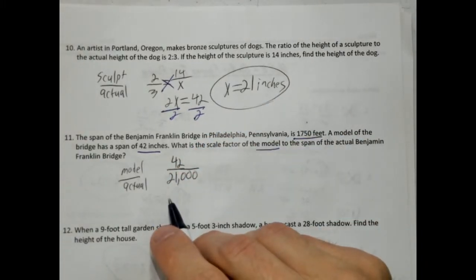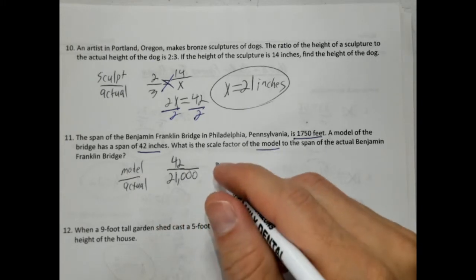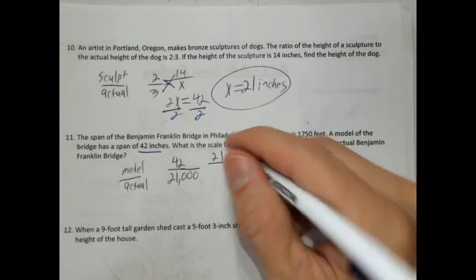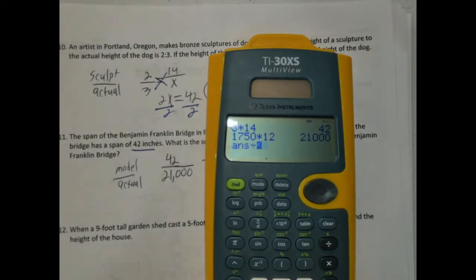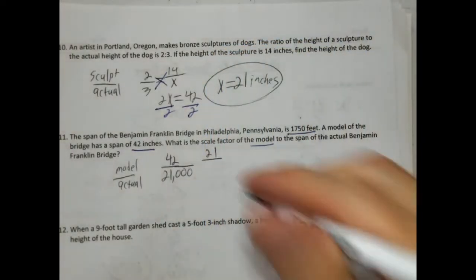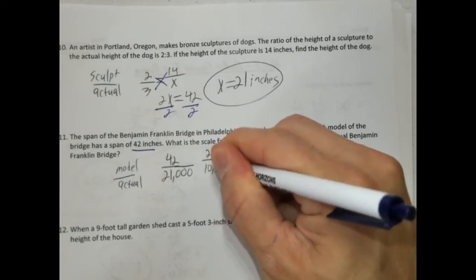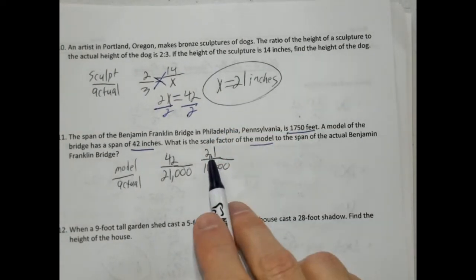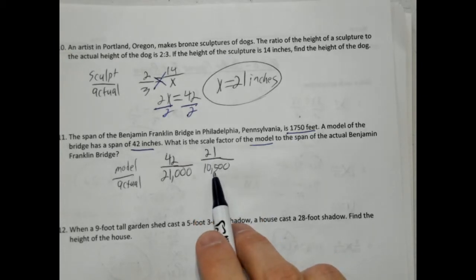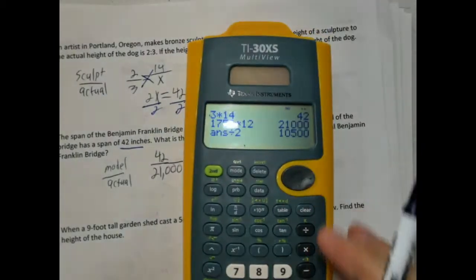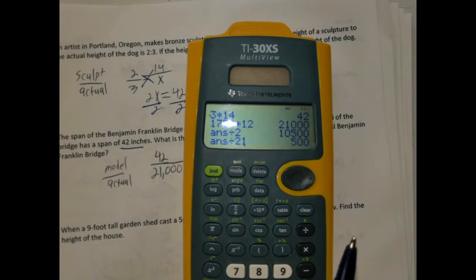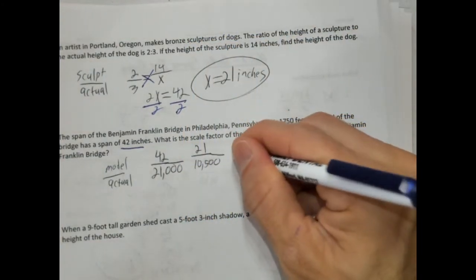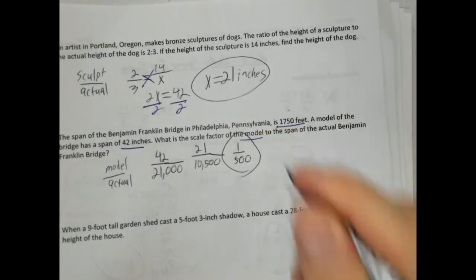Can we simplify that? Sure we can. They're both divisible by 2. So 21 over, let's divide that by 2, 10,500. And this is divisible by both 7 and 3. Let's see if this is divisible by 21. I don't think it is. Let's just double check. It is. Wow, it is. Okay, so it's 1, so that'd be 500. So this would be 1 over 500. Okay, I didn't expect that.